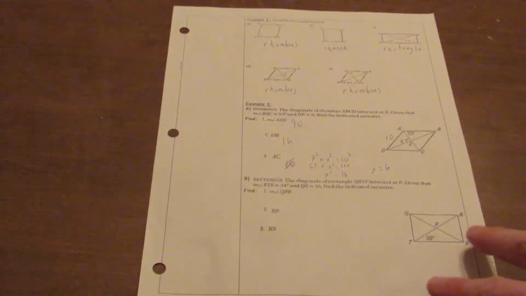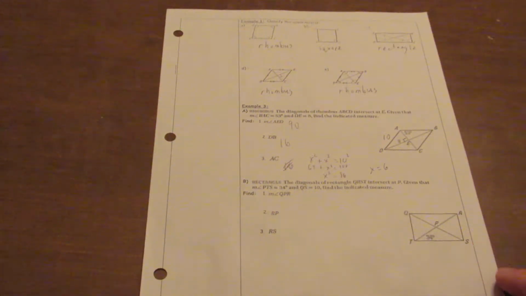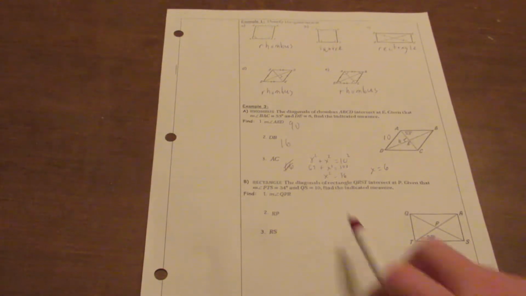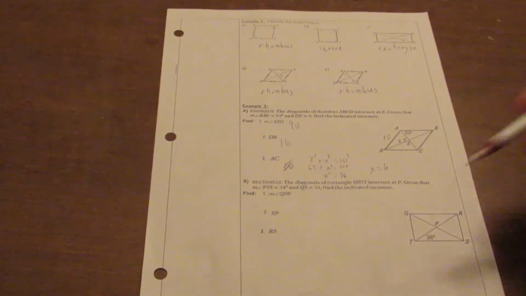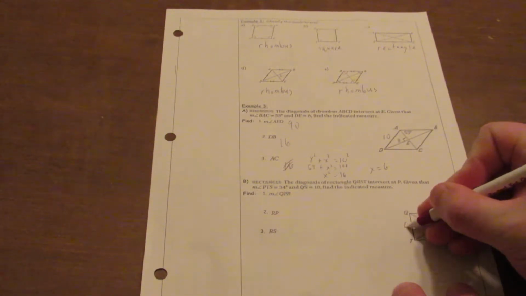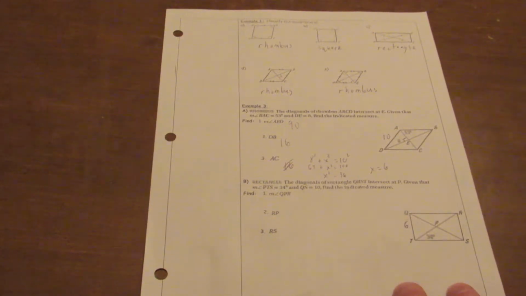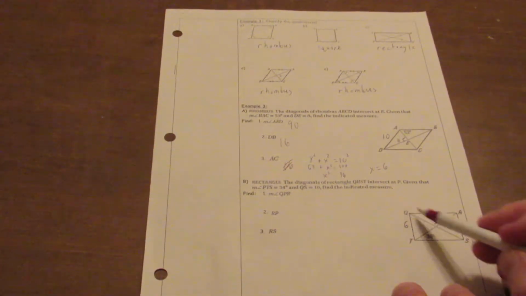All right, then B tells me it's a rectangle. They also tell me QS is 10, which is not drawn on the picture because it's the whole line. To solve it, I also need to know another part. So I'm going to say that QT is 6, and that'll be given information as well. Then they asked us for QPR.